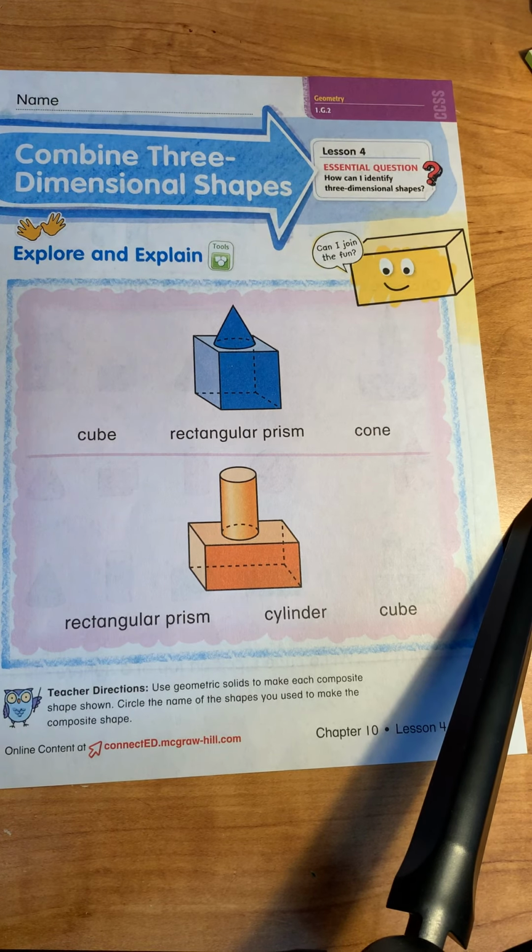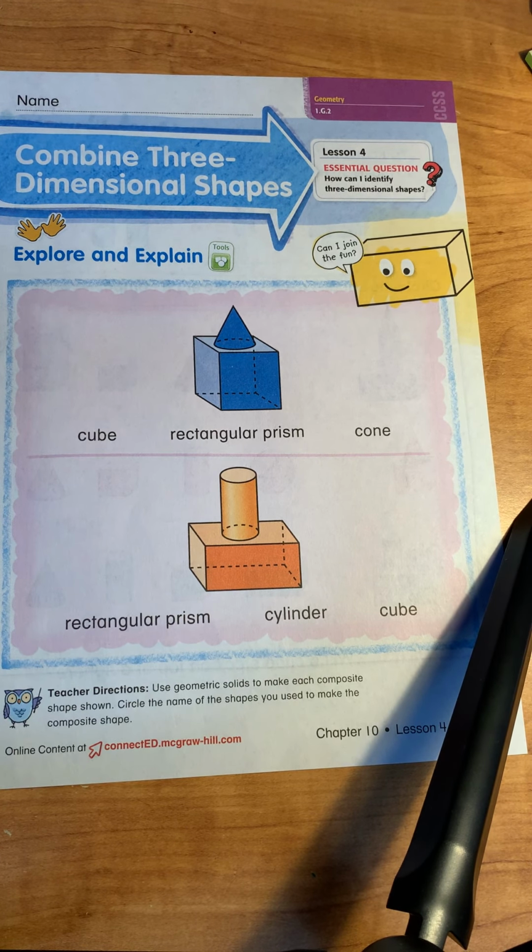Hi friends, today we are working on chapter 10, lesson 4. This is the last lesson of the chapter. And so today we are going to be working with combining three-dimensional shapes. So let's start out by reading the instructions down below.